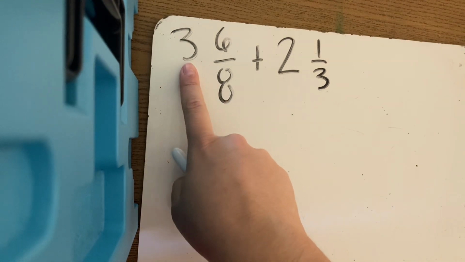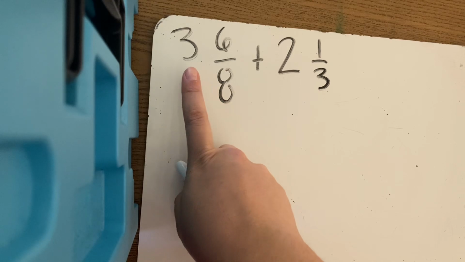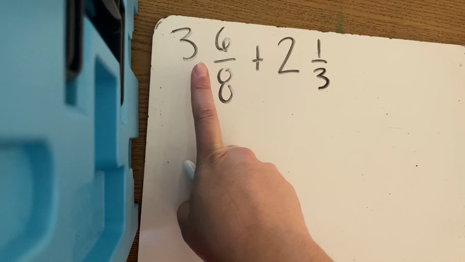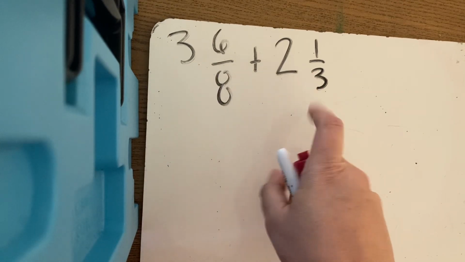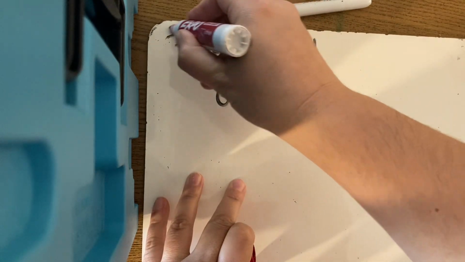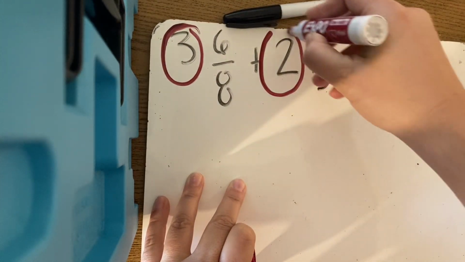So you see how this is a whole number and this is a fraction? That means it is a mixed number. And this problem is like number 6 on the homework. It's not the same numbers, but it's a similar process. So first, I'm going to circle my whole numbers because I focus on those last.